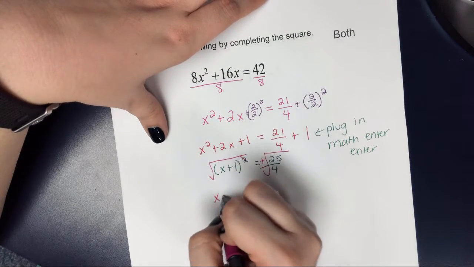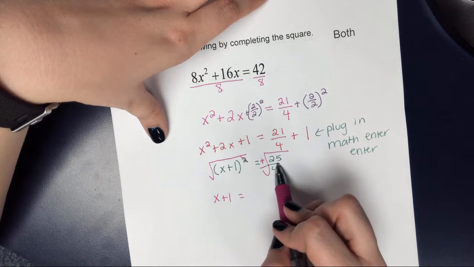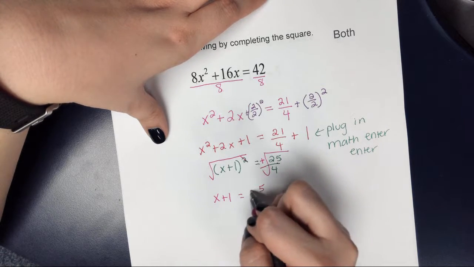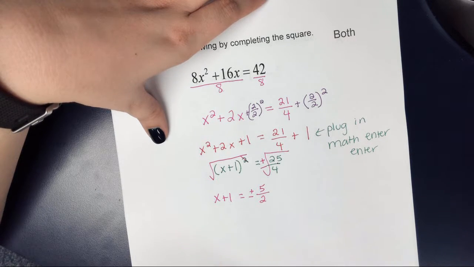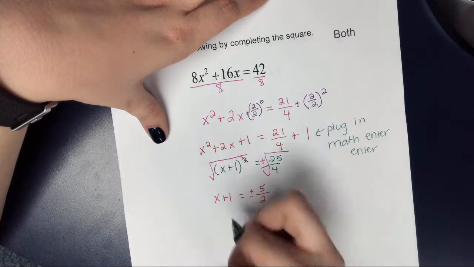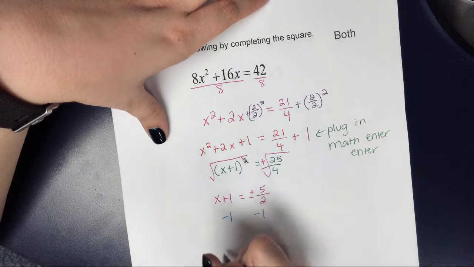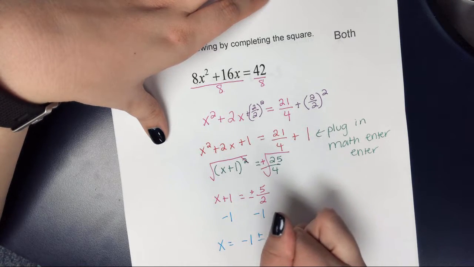So I have x plus 1 equals, and here's the cool thing, guys. What's the square root of 25? Well, it's 5. So I've got plus or minus, and the square root of 4 is 2. So it's actually 5/2. You're not dealing with that square root again. So then all I'm going to do is subtract 1. So I have x equals negative 1 plus or minus 5/2.